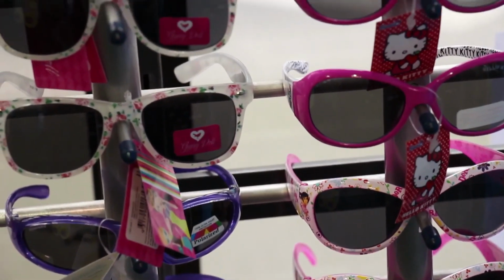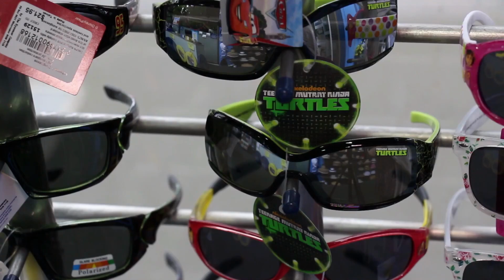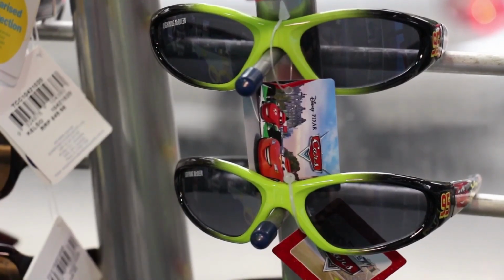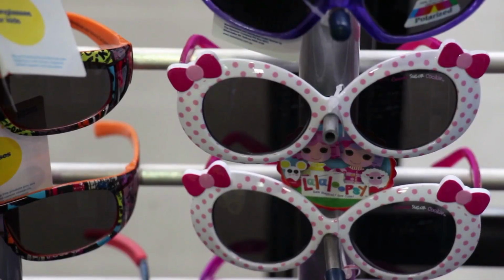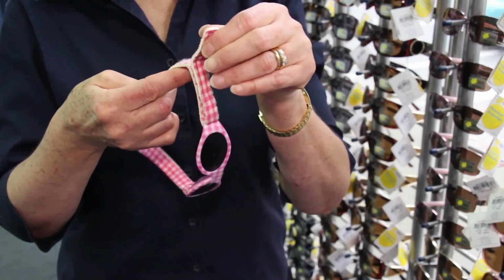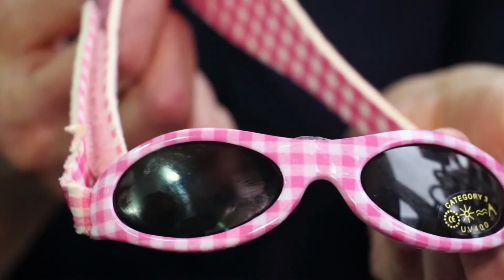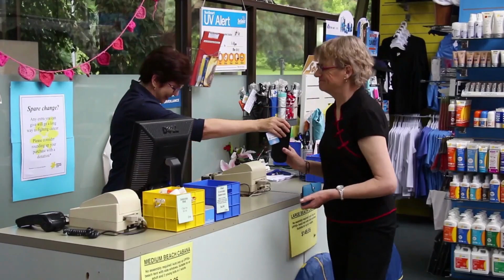Since eye damage from UV radiation builds over time, it's important to protect the eyes of children, which are particularly sensitive. Toy sunglasses won't do the trick. Proper sunglasses designed for babies and toddlers have soft elastic to keep them in place. Quick recap.